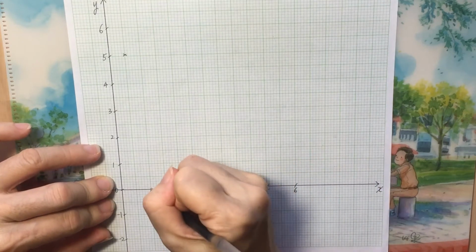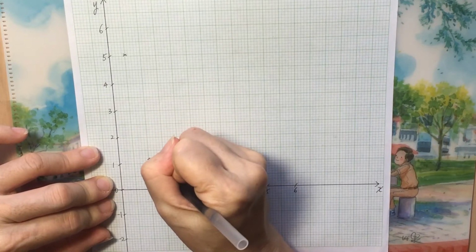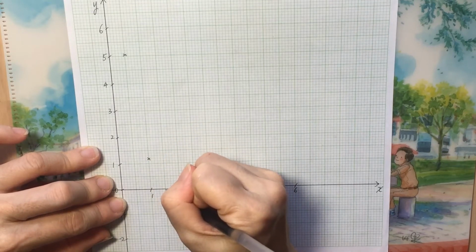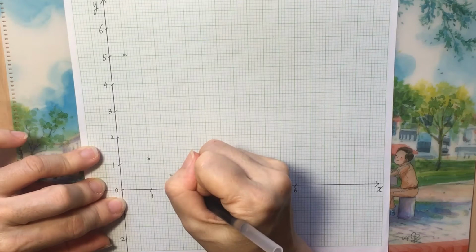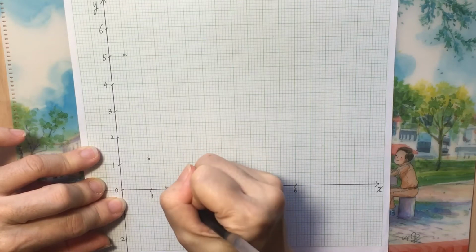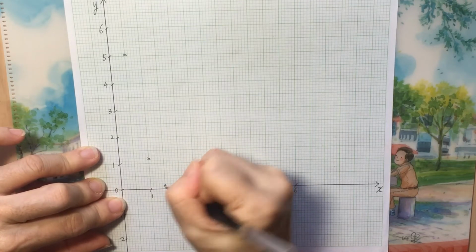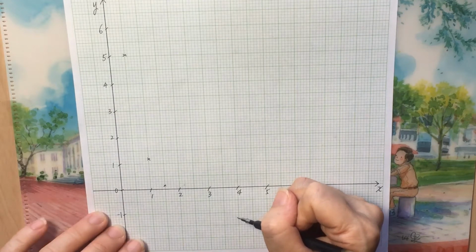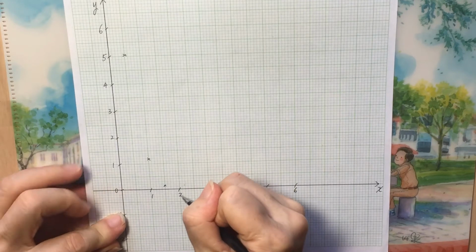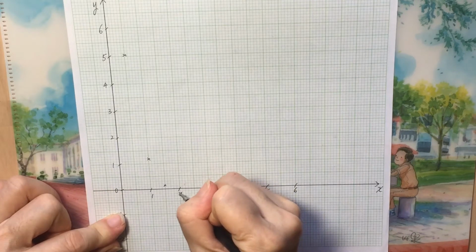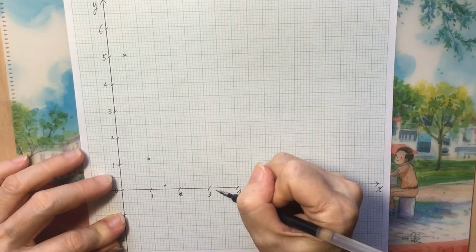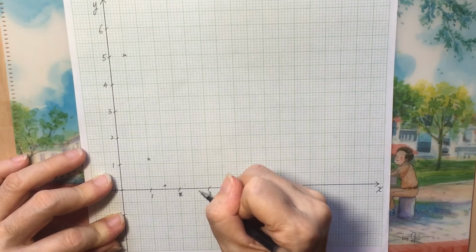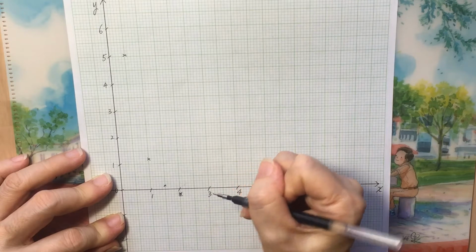Okay. 1 goes to 1.2. 1.5 goes to 0.12. Then when x is equal to 2, I have negative 0.2. And when x is equal to 2.5, I have negative 0.15.